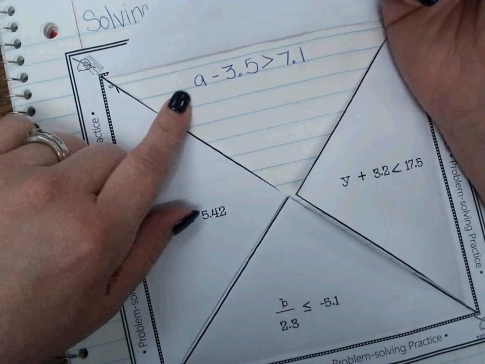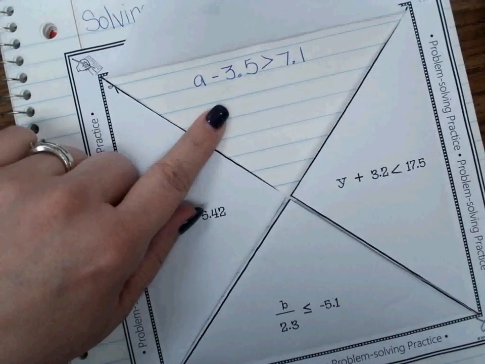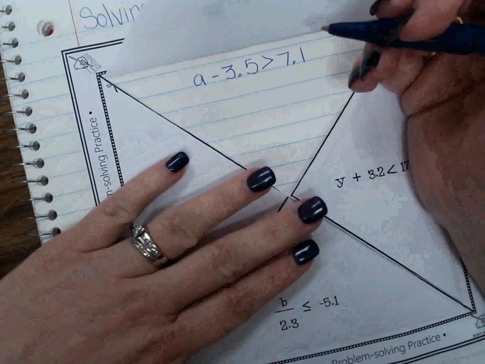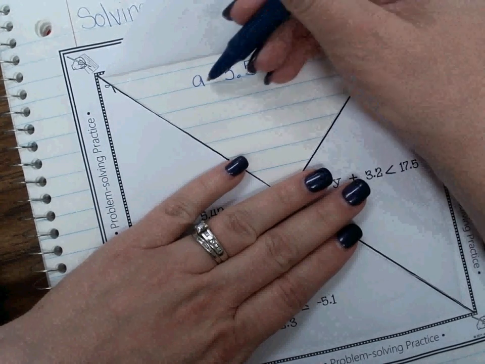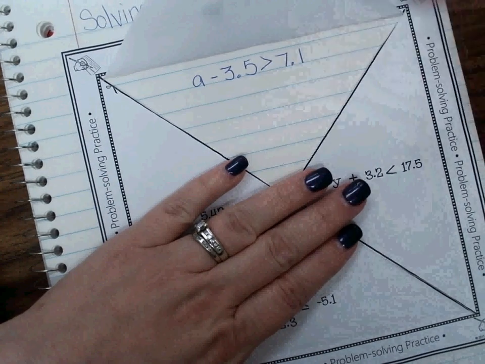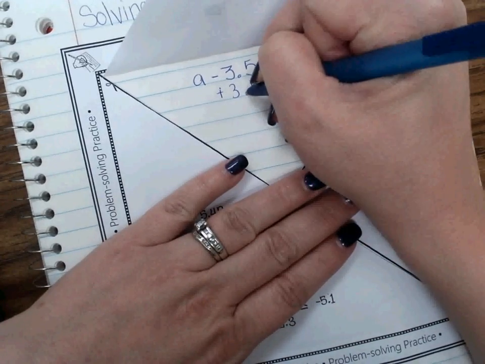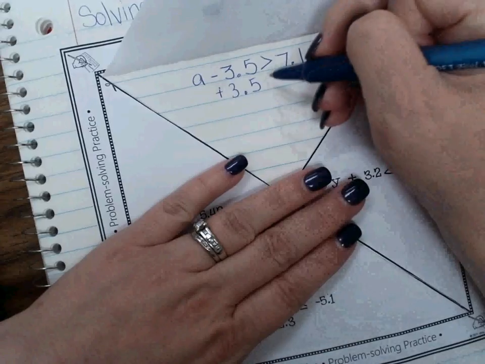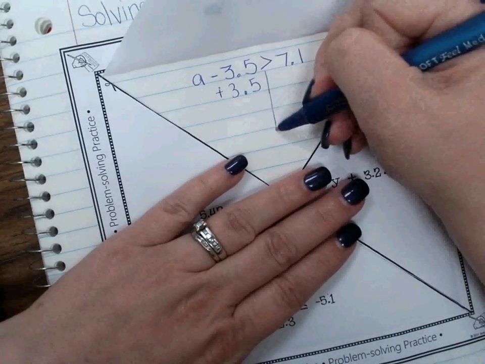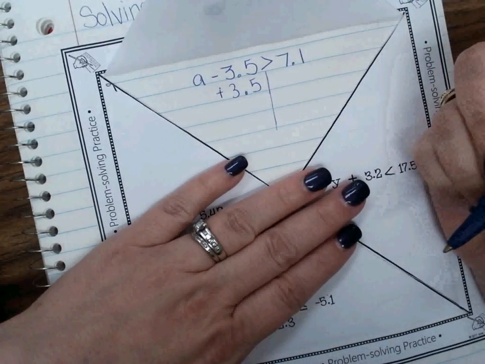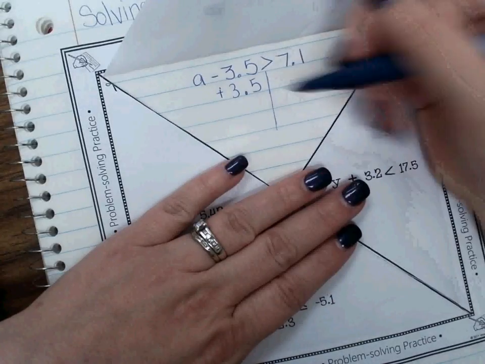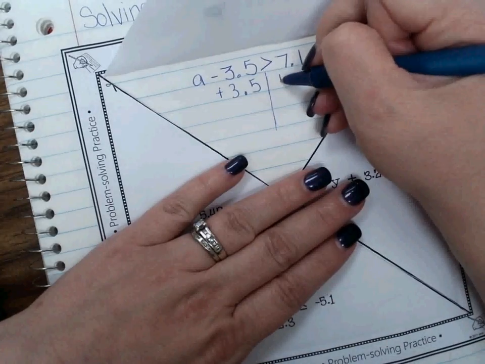Right now it has that minus 3.5. So I'm going to have to take the inverse of that minus 3.5, and the inverse is a plus 3.5. So I'm going to add 3.5. Now, it works the same way. What I do to one side, I'm going to do to my other side. Even though it's not equal, it's greater than, I'm still going to treat it the same way. So I'm going to add 3.5 to the other side.